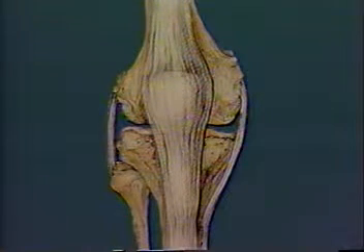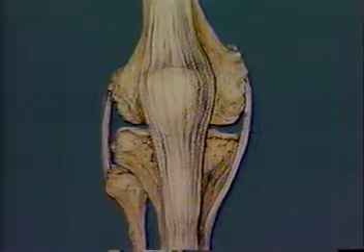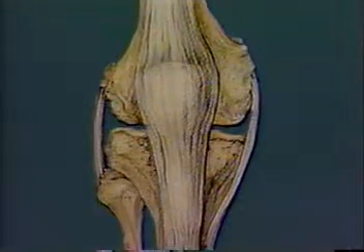The knee is a superficial joint. Interposed between the femur and the tibia, it is prone to injury. Because of the shape of the articulating surfaces, there is little inherent stability in the knee joint, and the ligamentous structures play an extremely important role in maintaining stability of the knee.